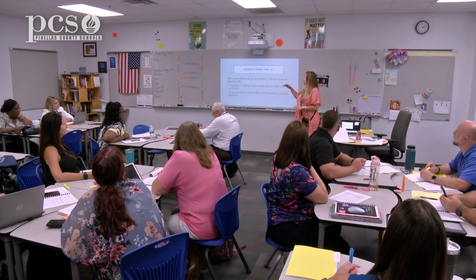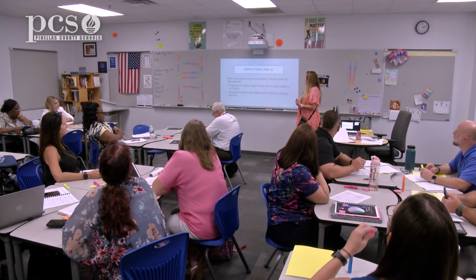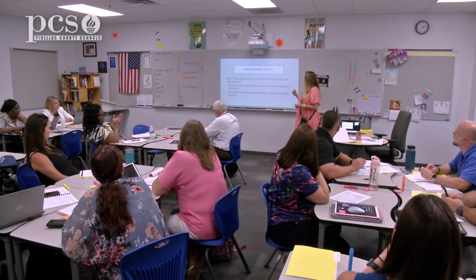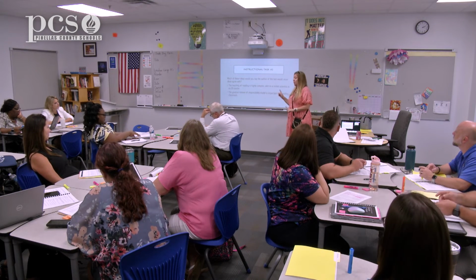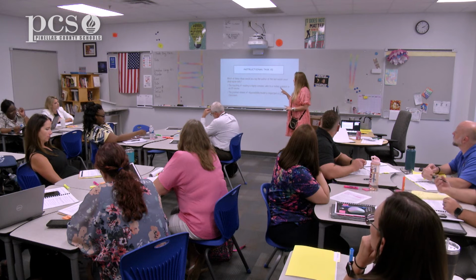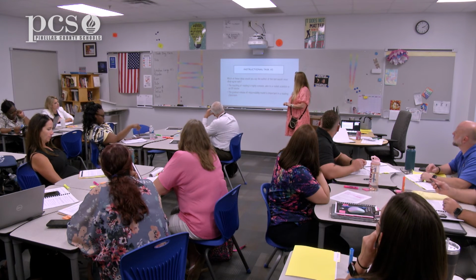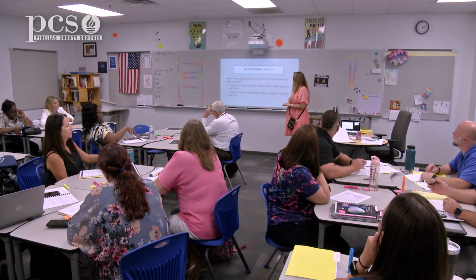Idea 1, the teaching of reading is highly complex, akin to a rocket scientist or an ER doctor. Or bullet 2, the gradual release of responsibility model is important in a reading classroom.